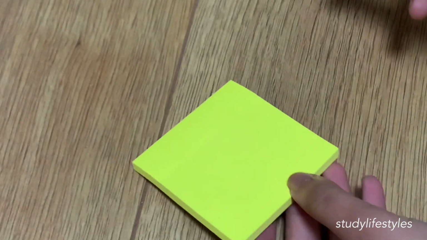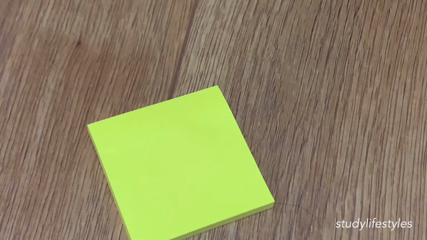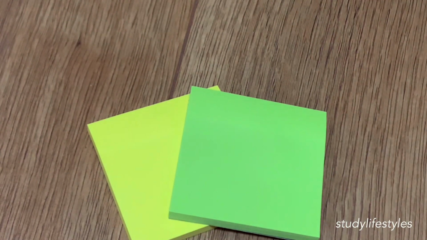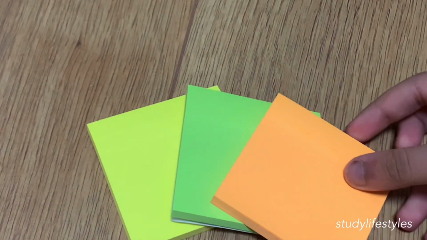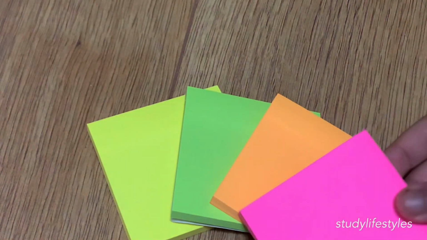However, there is one bad thing about making to-do lists on pieces of paper, which is that they can be lost really easily. So if you make it and you put it somewhere but you don't remember where you put it, it's lost forever, and you just kind of have to make it again or try and remember what you wrote down on that post-it note or piece of paper.